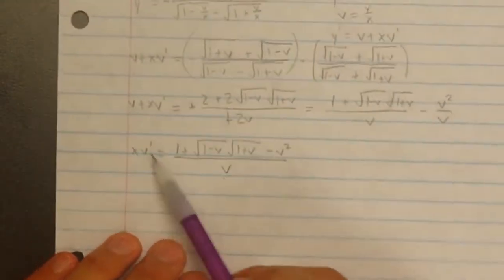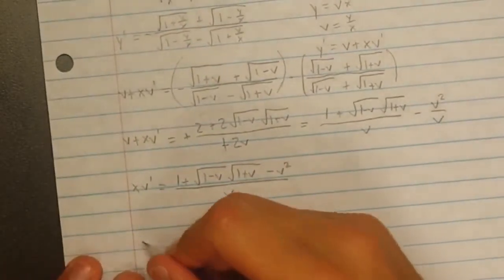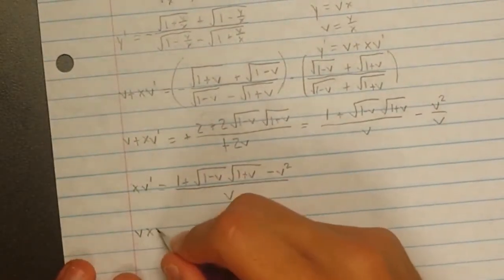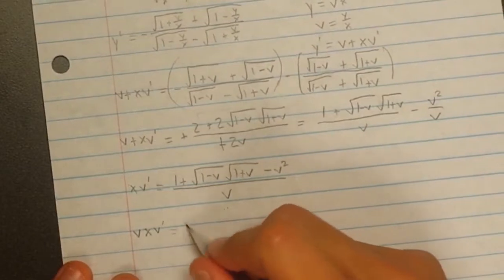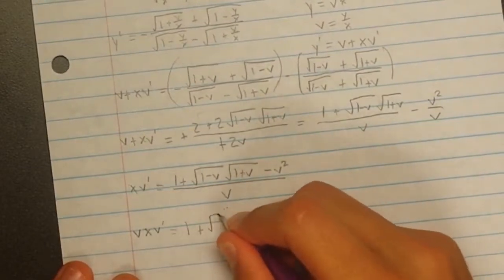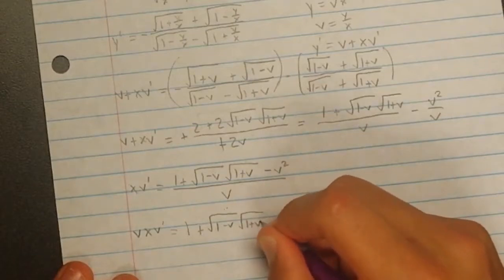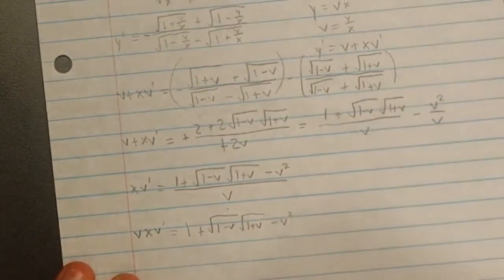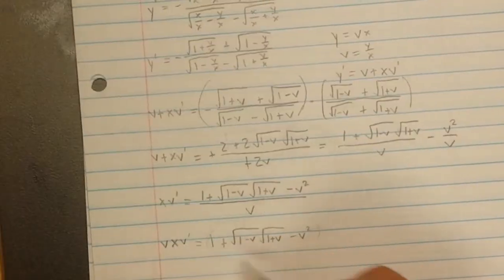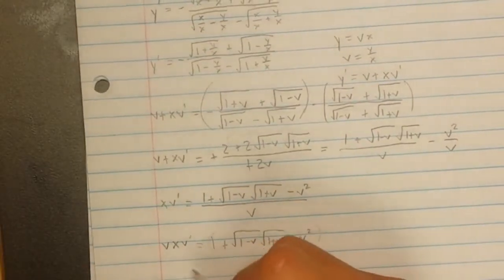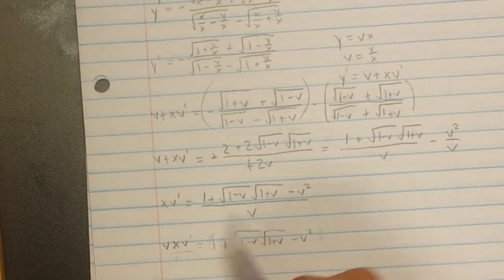Now multiplying this v to that side, we get v times xv′ equals 1 plus the square root of (1 − v) times the square root of (1 + v), minus v squared. Divide this whole quantity to the other side, and divide both sides by x.